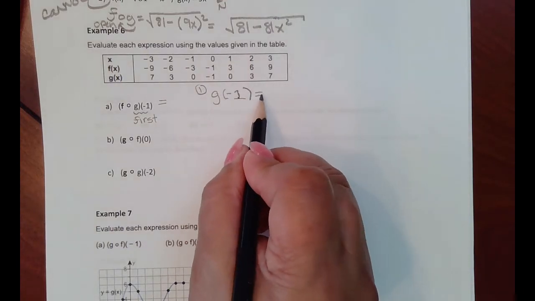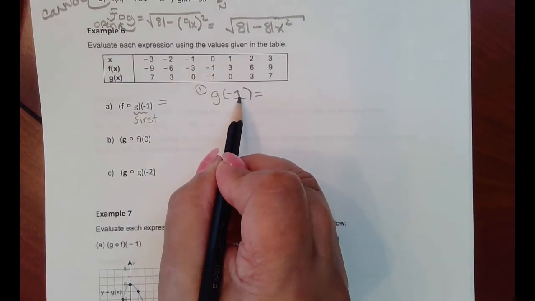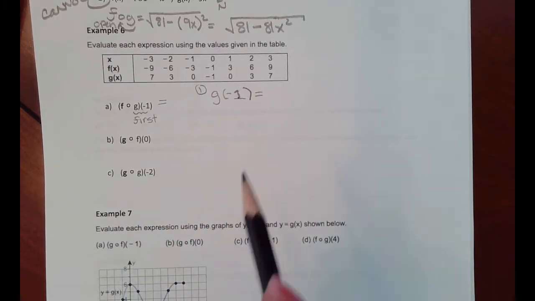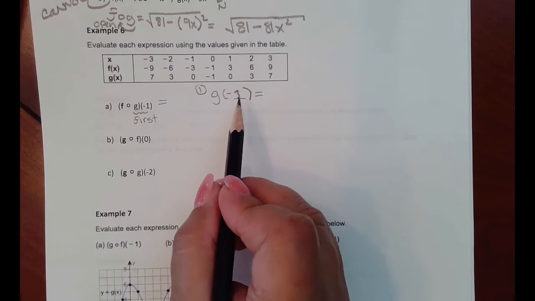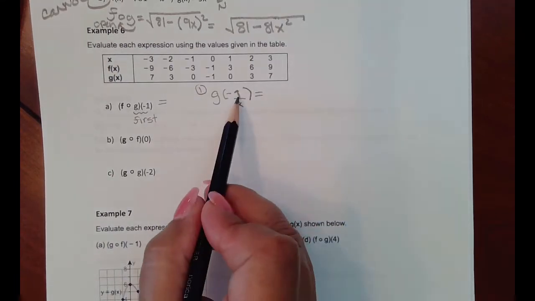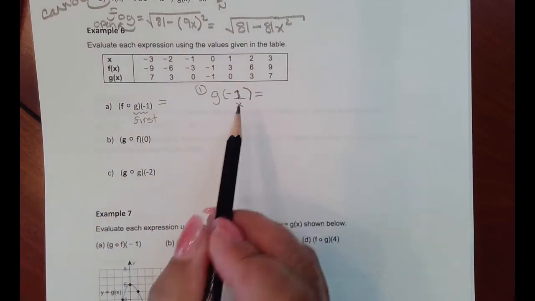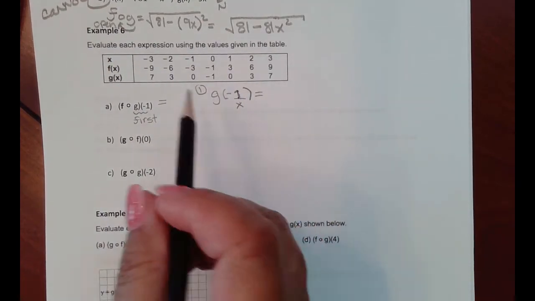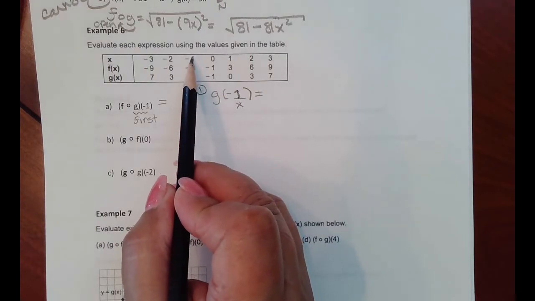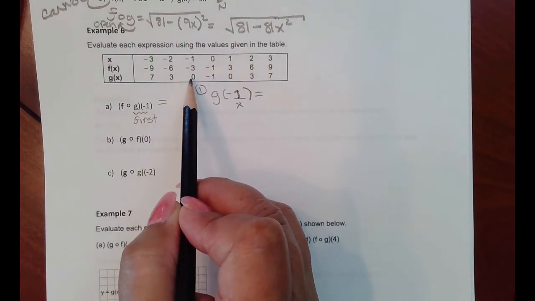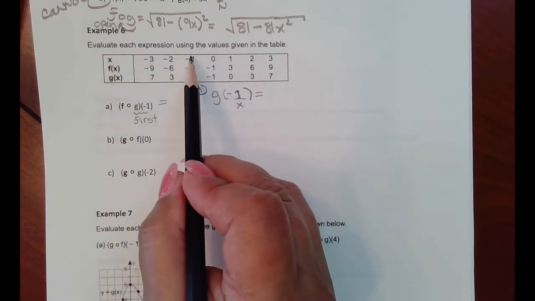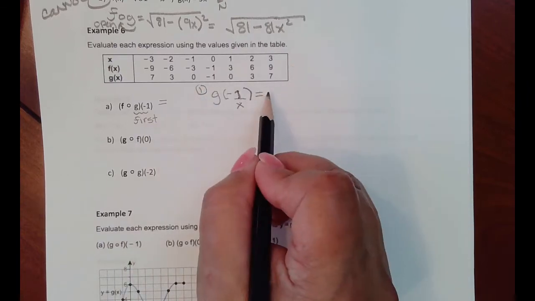Okay, when you're doing this on a table, usually any function is going to say g of x. But instead of g of x, you have a -1 where the x is. So what that would mean in a table is to go to -1 for your x value. So go to -1 and then go down to the row that has the information for g of x. So what you're looking for is the partner that goes with this. So at -1, the g of x value is 0.